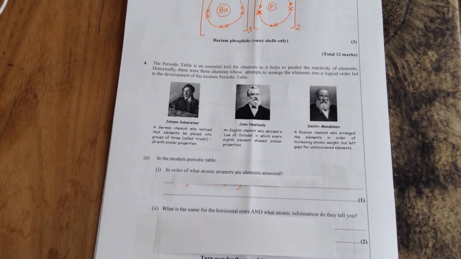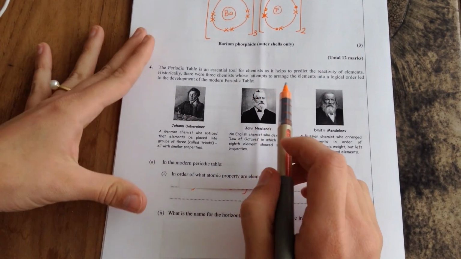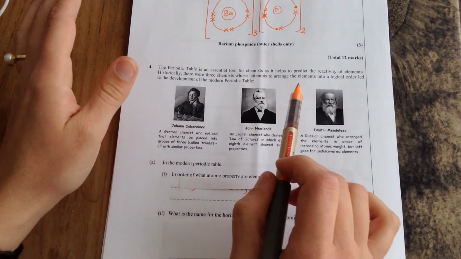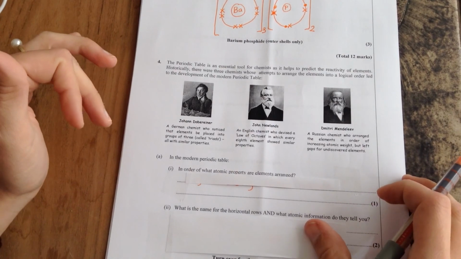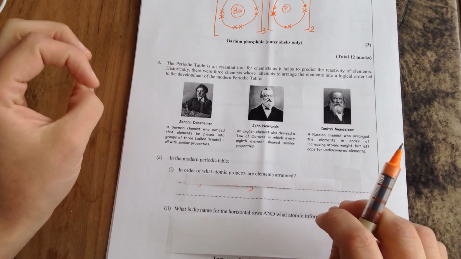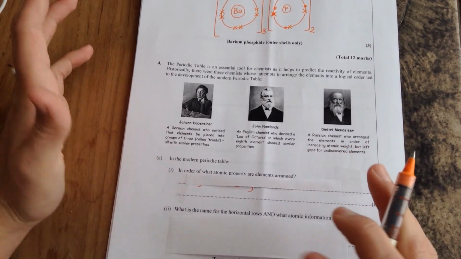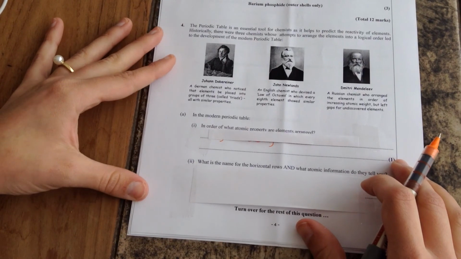Question 4 is about the periodic table. The periodic table is an essential tool for chemists as it helps to predict the reactivity of elements. Historically, there were 3 chemists whose attempts to arrange the elements into a logical order led to the development of the modern periodic table. Now, we don't learn about the modern periodic table in as much detail as we used to. We don't really learn about the process in which it was developed, but there's still some important pieces of information that we need to know about the periodic table.